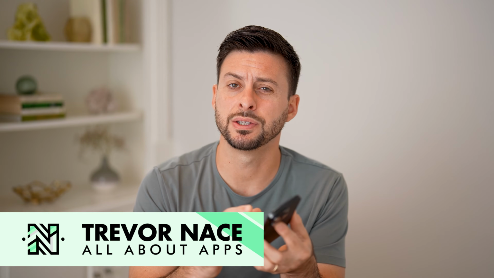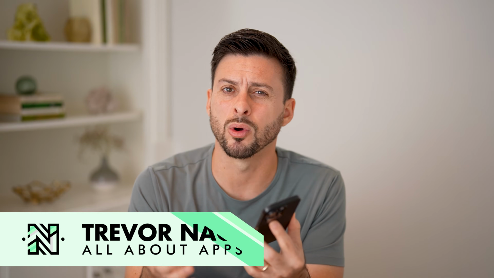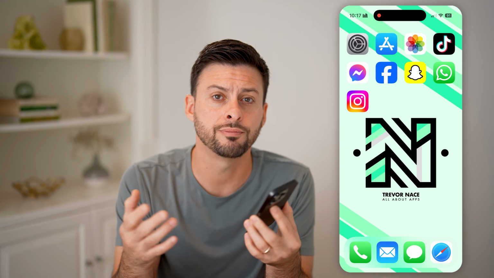Here's how to fix a blurry story on Instagram. Now, if you're on Instagram, you're trying to upload a story, but it keeps showing up as blurry or pixelated, and it's not clear and crisp like you took it on your phone. I'll show you how to fix it.